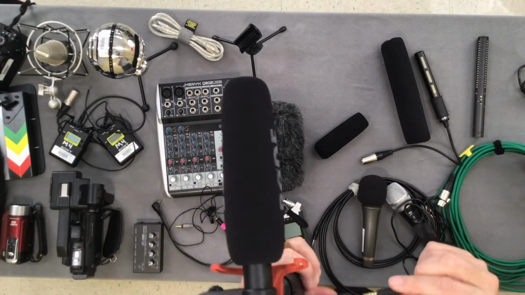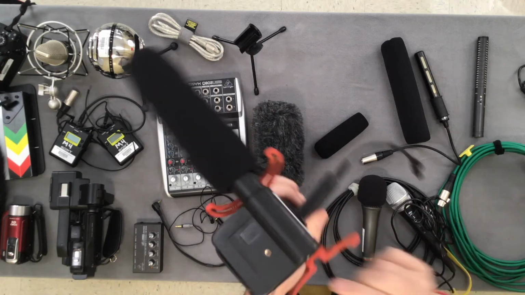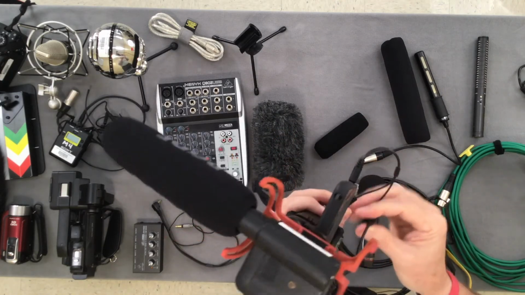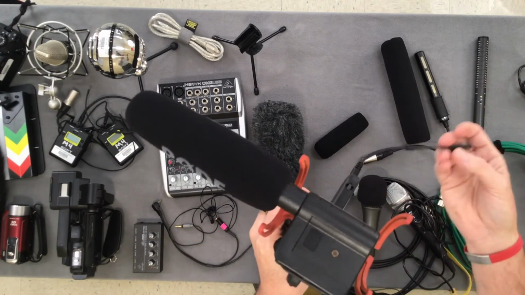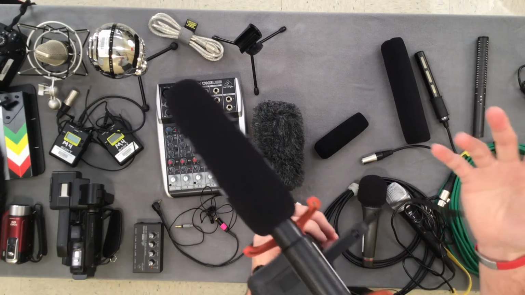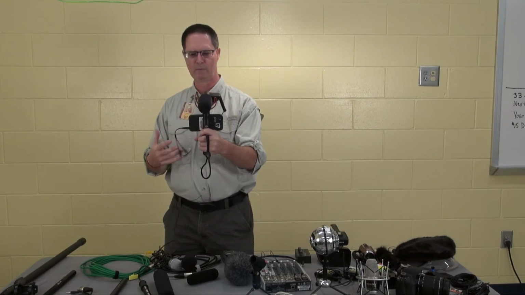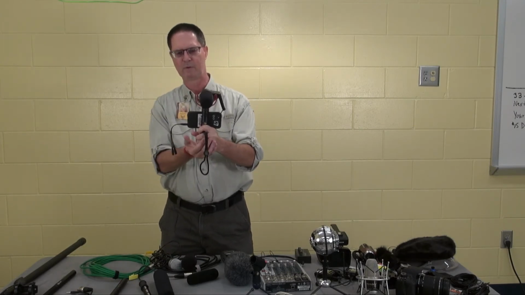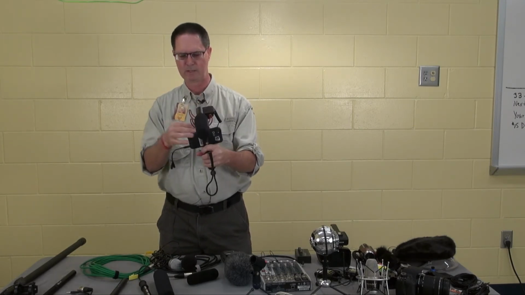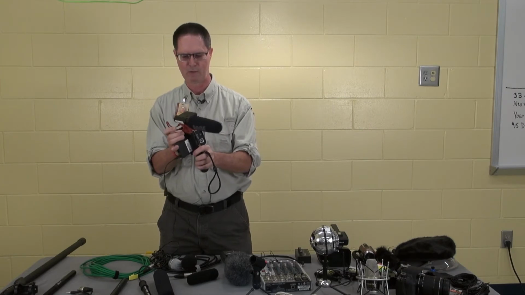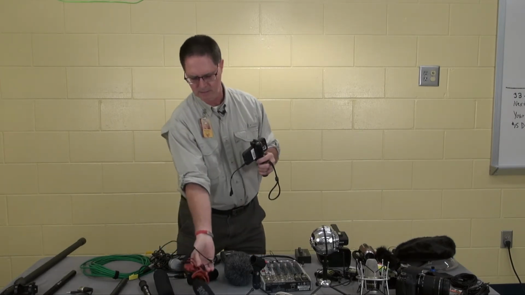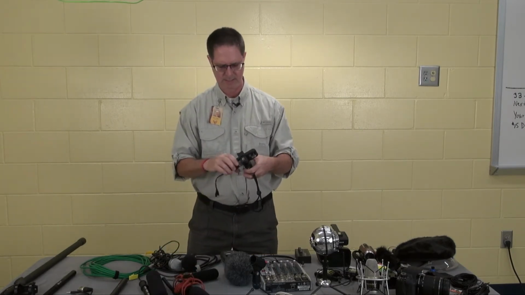So I would plug this in here, and then I would plug my microphone into the one here that says microphone. The other one here does say speaker, so that's how that would work. And that gives you something. You could hold this, walk around with it like this, or mount this on a tripod. Okay, so these microphones can also be used fairly easily with an iPod.